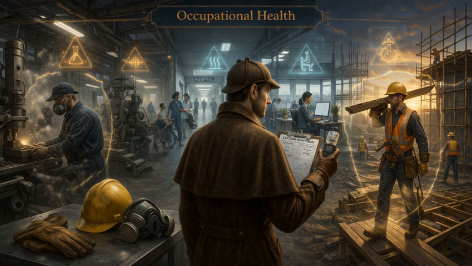Especially when the clinical picture is muddied by personal factors. I mean, if a worker who smoked a pack of cigarettes a day for 20 years develops lung cancer, it is incredibly difficult to legally prove that the ambient chemical fumes on the factory floor were the primary driver. Even if those fumes are known carcinogens, the burden of proof falls on the worker, and the epidemiological water is permanently muddy.